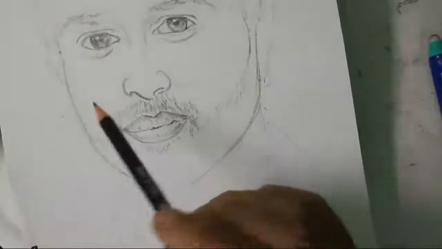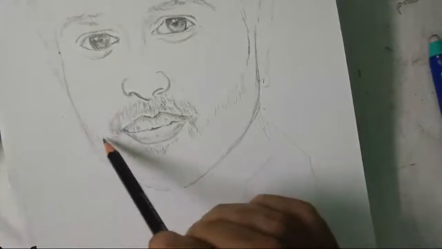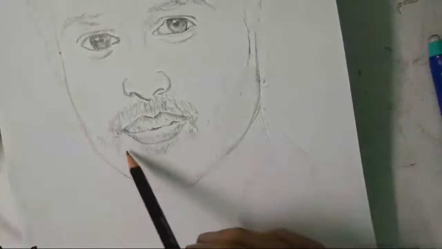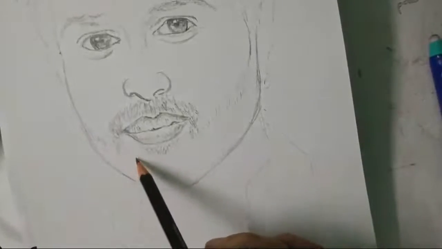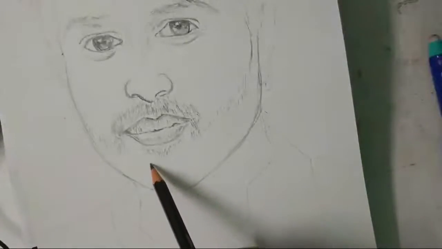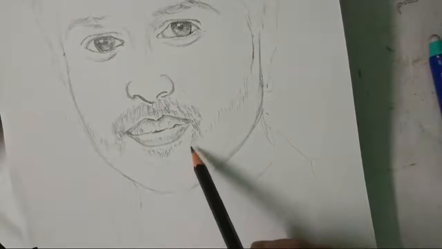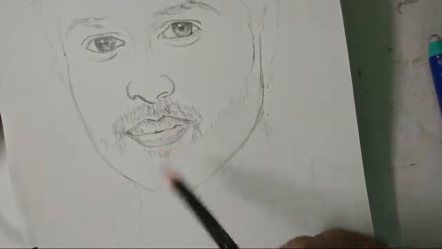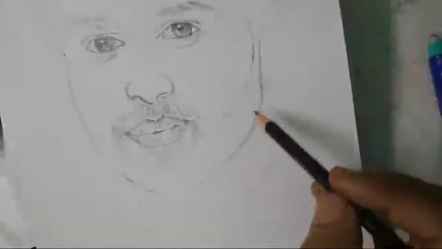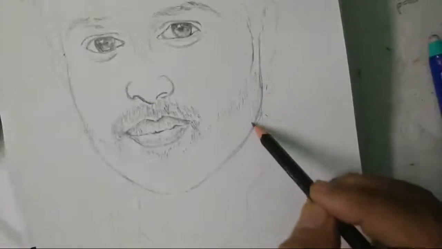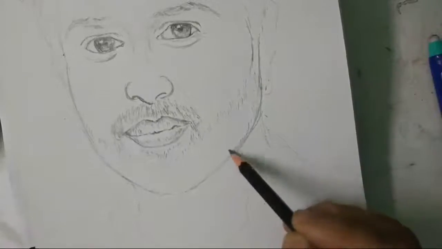So watch the pencil movement. You have to move the pencil softly and without giving too much detail, because the hair on the beard and the mustache are not big, they are small hair. So just move the pencil down, and I will just make a texture of the beard.